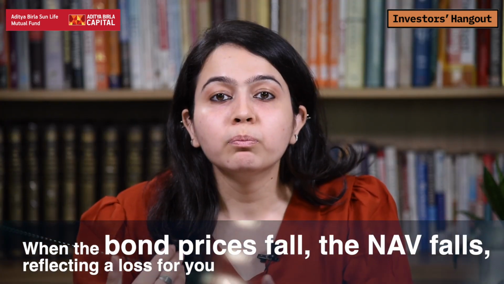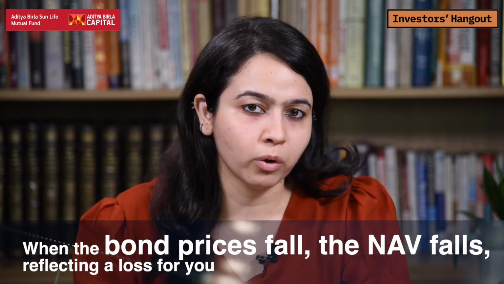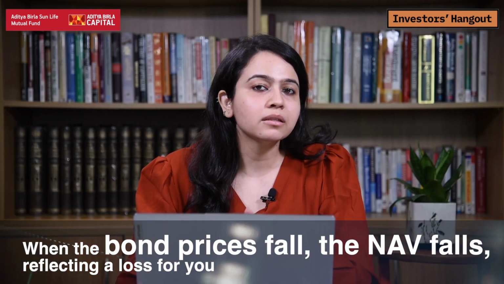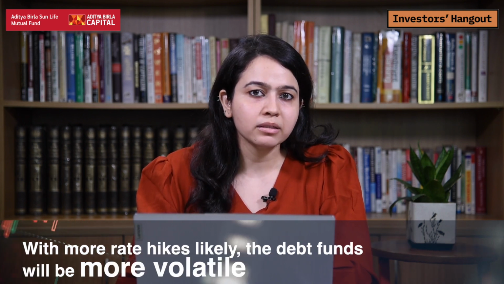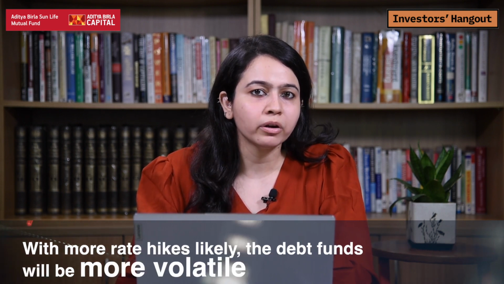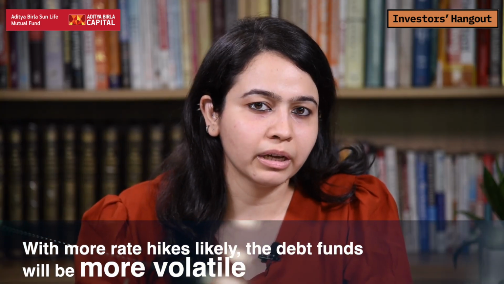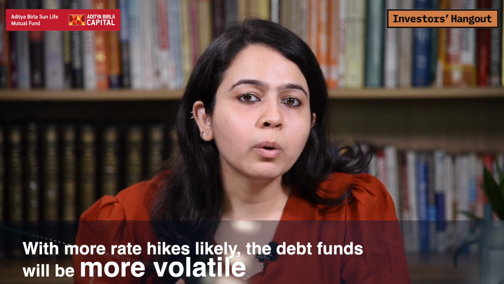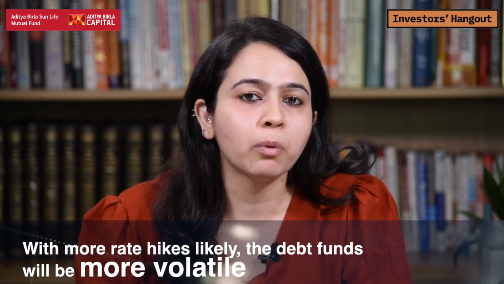And with more rate hikes anticipated, debt funds will be witnessing a fair share of volatility from here on, at least till the time RBI is through with the entire interest rate cycle. Thus, as an investor, you should be prepared for witnessing negative return instances for some period of time from here on. But how it impacts different debt funds depends on the kind of bonds it's holding.